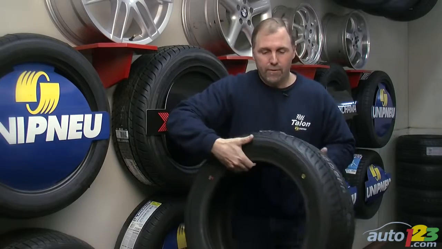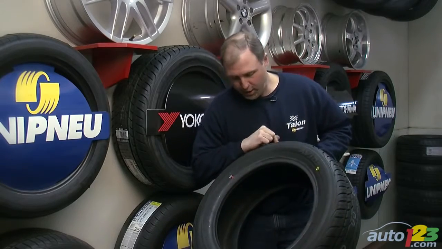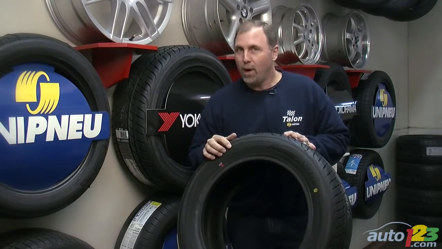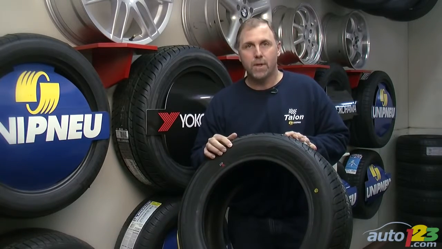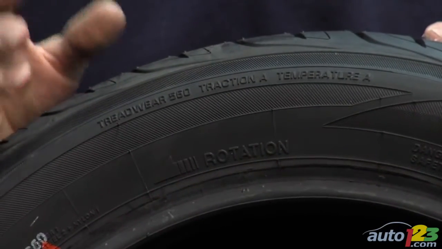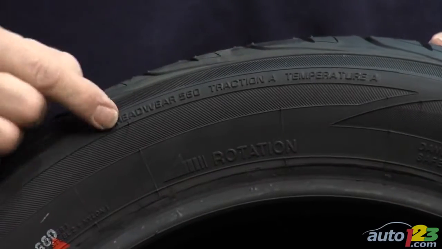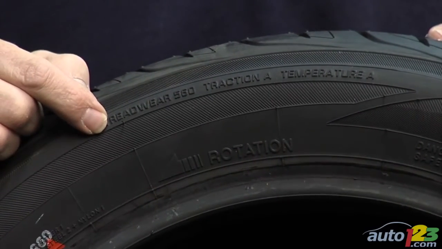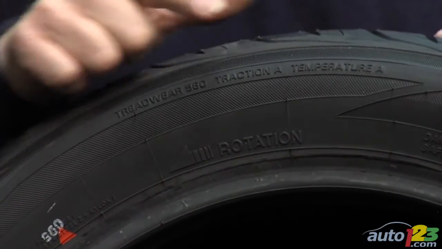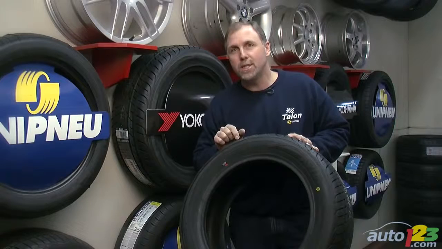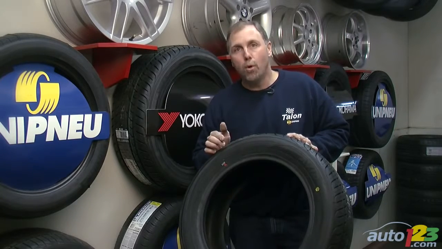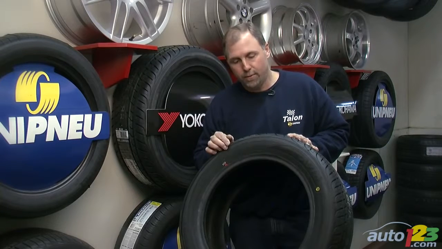The next bit of information is called UTQG. Now, a UTQG is assigned by the manufacturer, so it's not consistent and universal. It's just to give the consumer an idea of the tire's attributes. The first thing indicated on the sidewall is the tread wear index. Generally speaking, in this case it's a 560 tread wear index. Generally speaking, the higher the tread wear index number, the more durable the tire is likely to be.